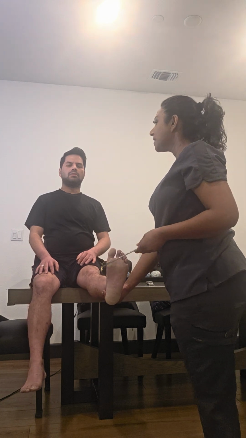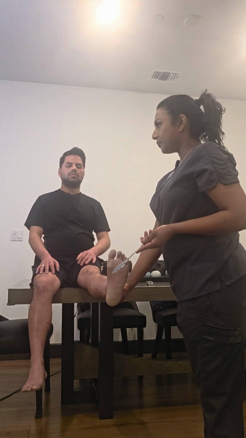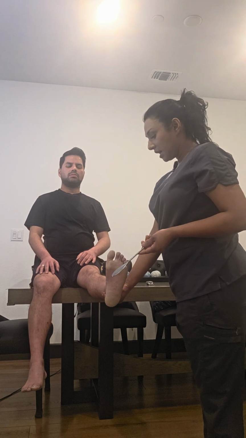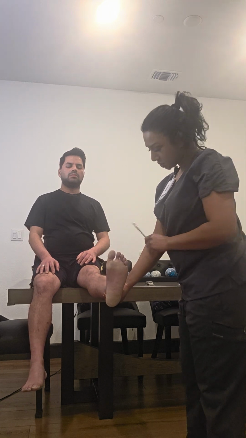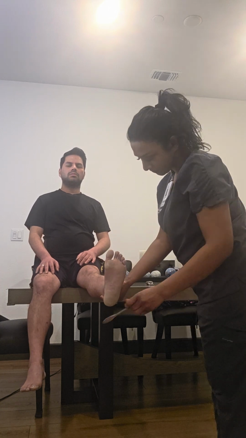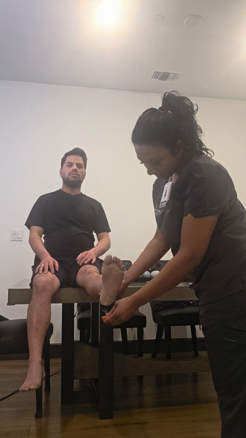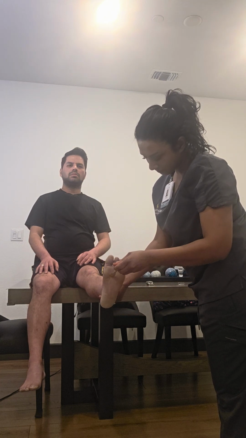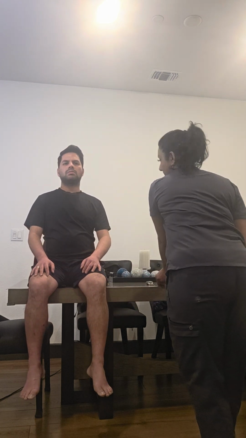For the abnormal response, it's going to be upward fanning of the toes, which will look like this. Okay, go ahead and do one more time. Perfect. Okay, relax your leg.